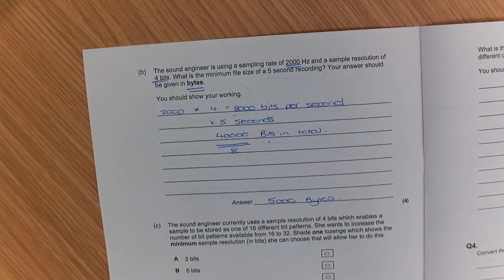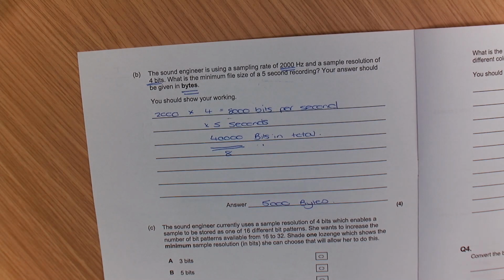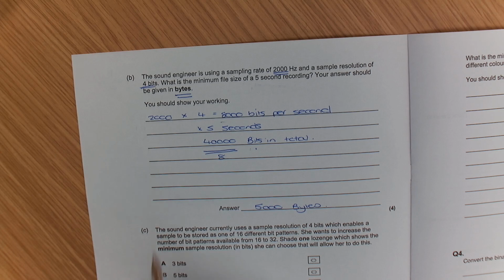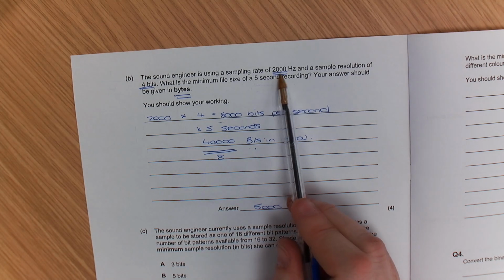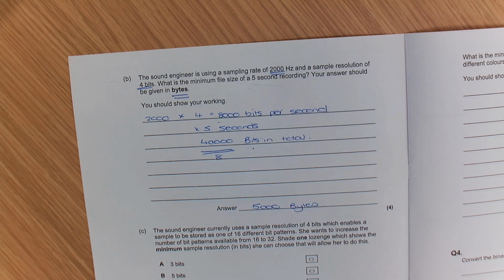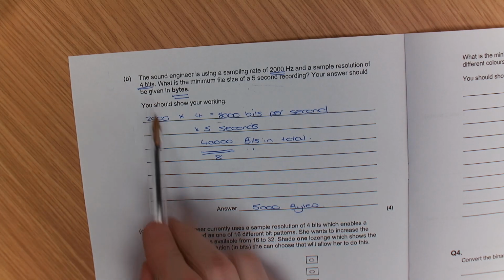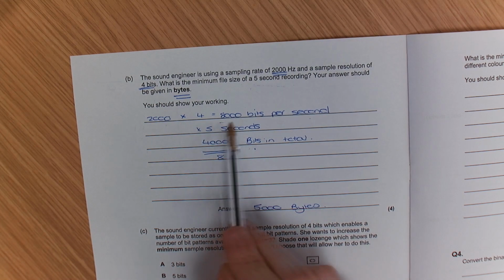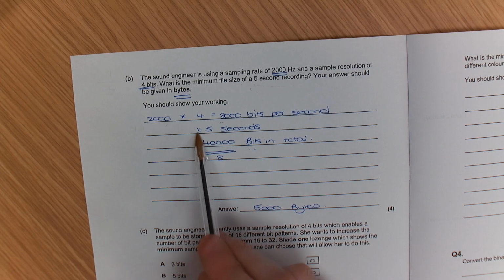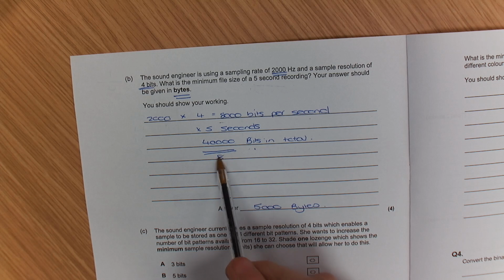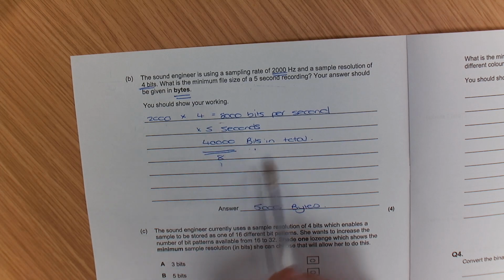Hopefully that makes sense logistically. There's another one coming up which will explain kilobytes, so you should be able to work this out. Any questions so far on how I got there? So there were 2,000 samples a second. Each sample is worth 4 bits, which is why I worked that out, which is 8,000 bits per second. Times it by 5 seconds, which gives me 40,000. I've divided that by 8 to get it into bytes.